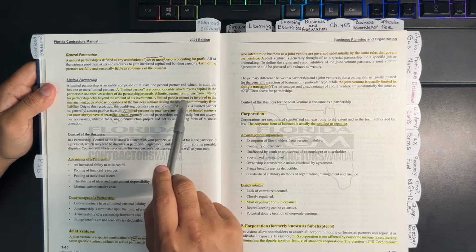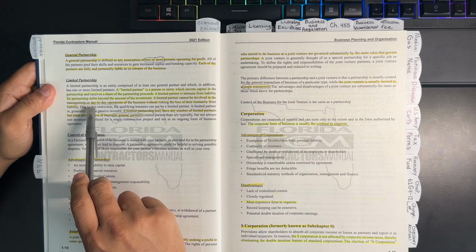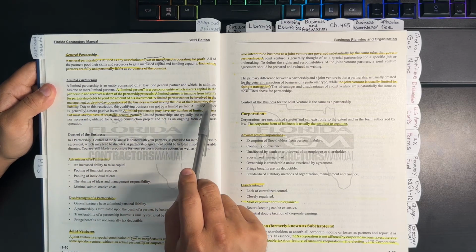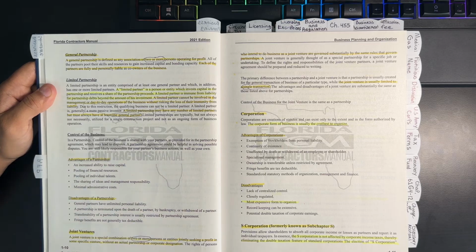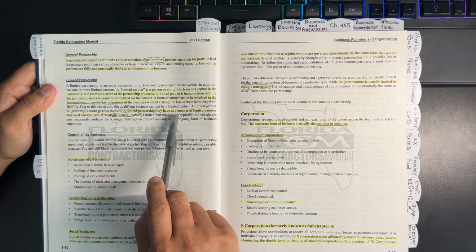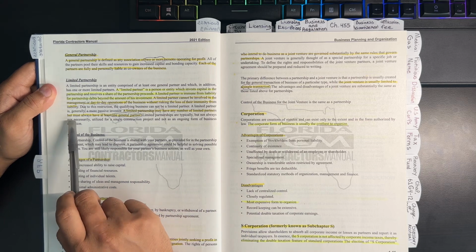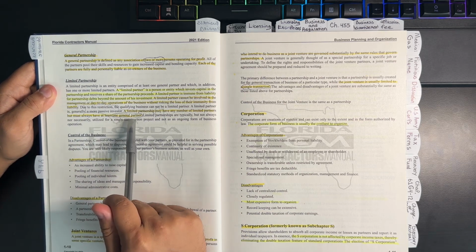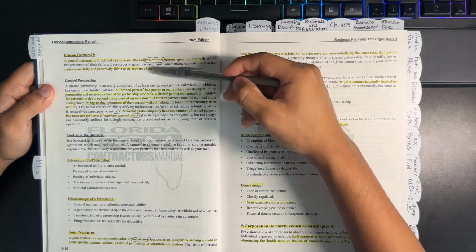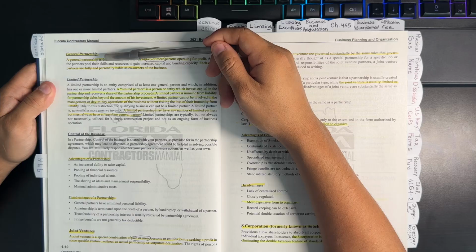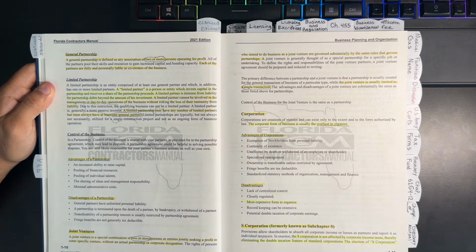A limited partner cannot be involved in the management or day-to-day operations of the business without risking the loss of their immunity from liability. A limited partnership may have any number of limited partners, but must always have at least one general partner. So this is very important as well. General partnerships and limited partnerships: you have to know the differences.